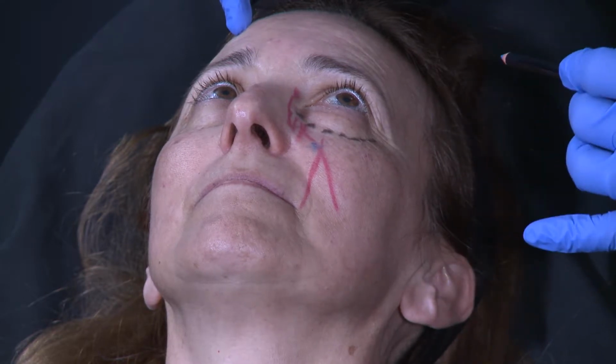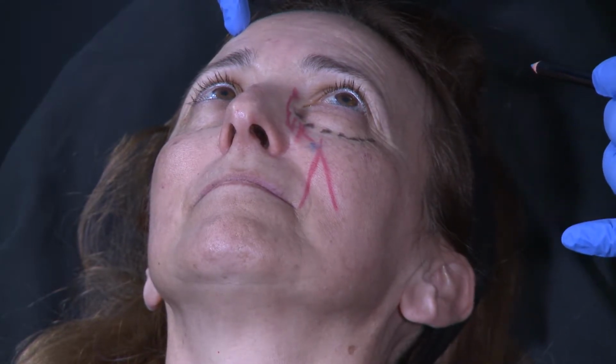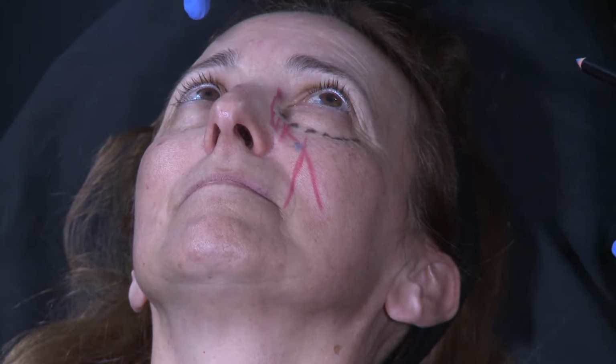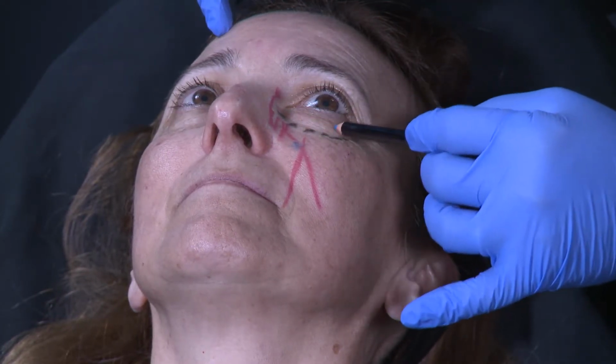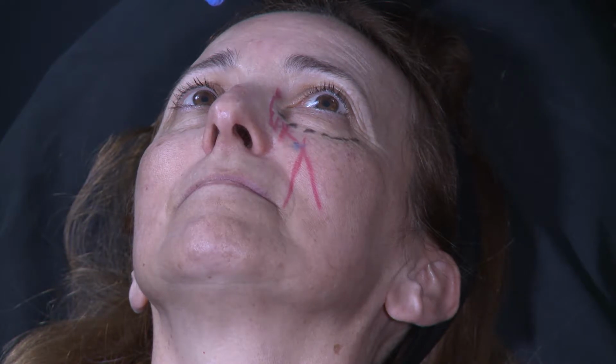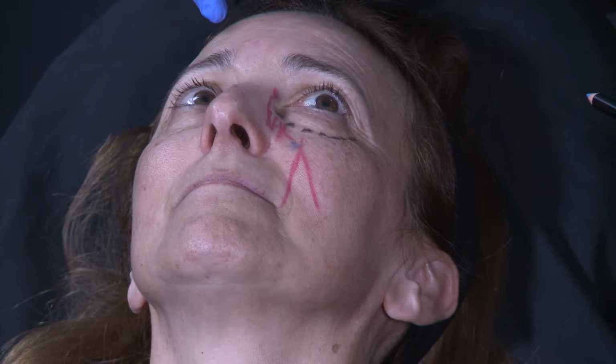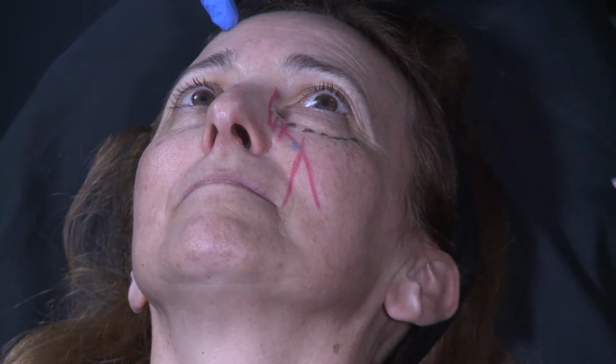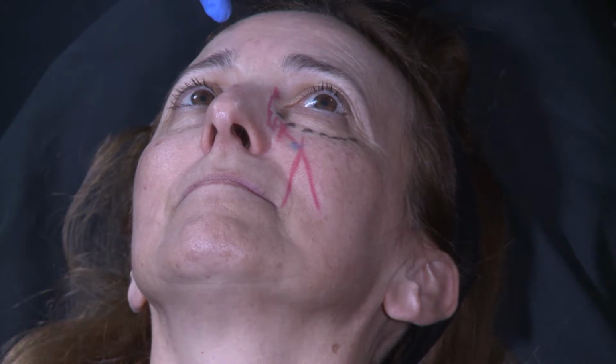So for me, I will use a cannula because I don't want my patient to have bruising after swelling. Because you know that here, the swelling and the bruising, I don't know if you had, but it will last a long, long time around the eyes. So I want to avoid any bruising in this area. So I will use a cannula for this.